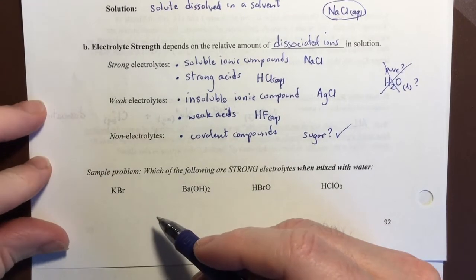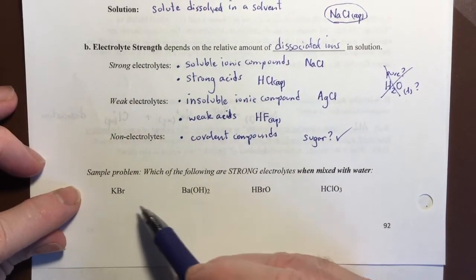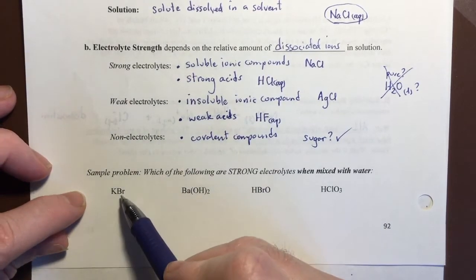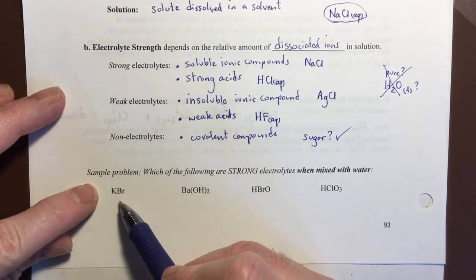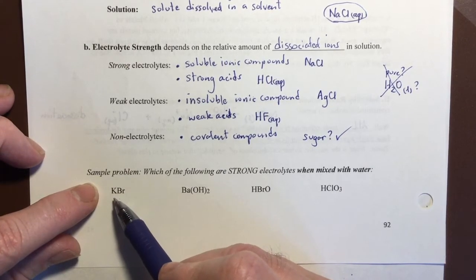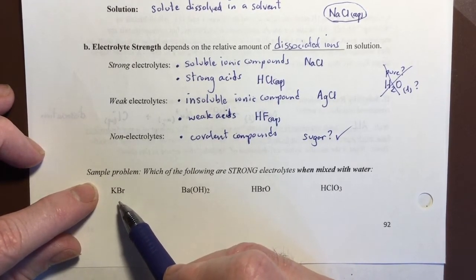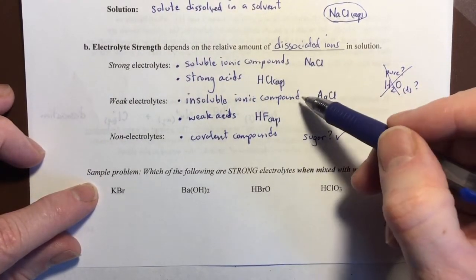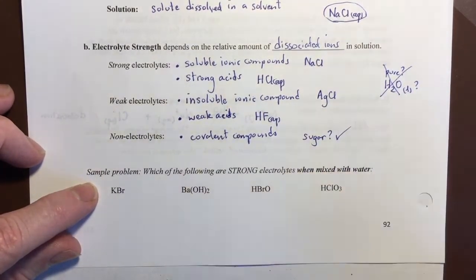All right, coming back from pausing the video, let's take a look at these compounds and determine if they are strong electrolytes when mixed with water. KBr. This is an ionic compound, metal in the first position. So I have to decide if it's a soluble ionic compound or an insoluble ionic compound.